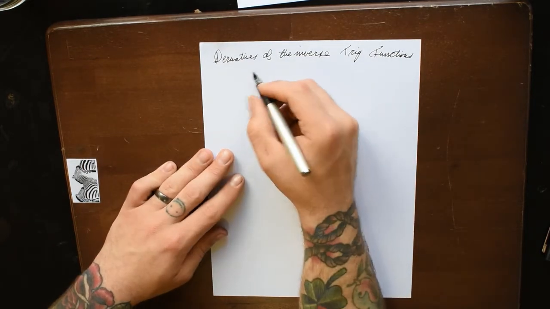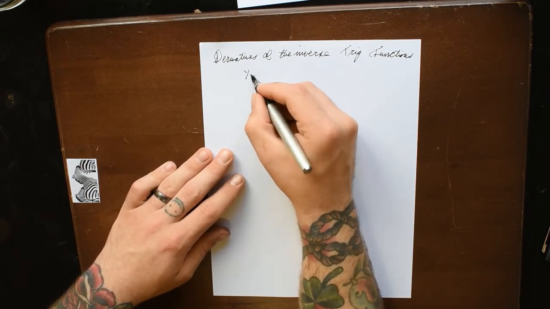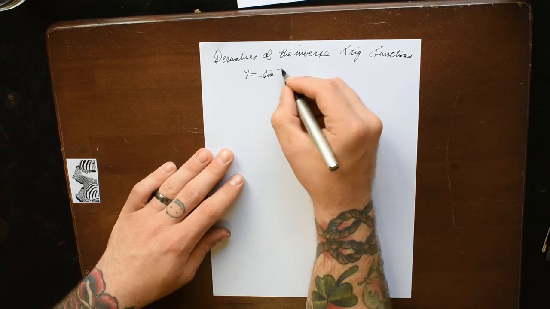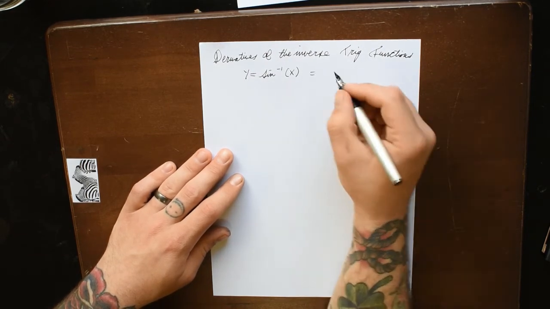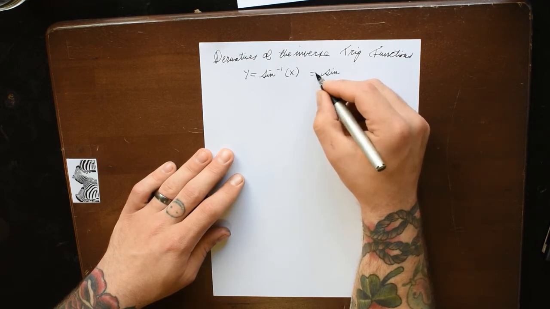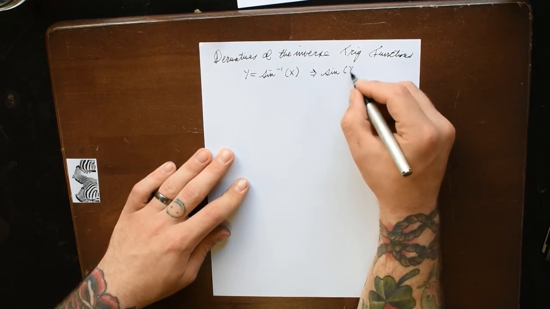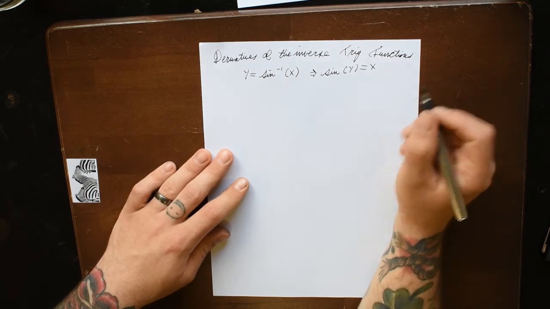So, for example, if we said y was equal to the sine inverse of x, what that's telling us is that the sine of y is equal to x.